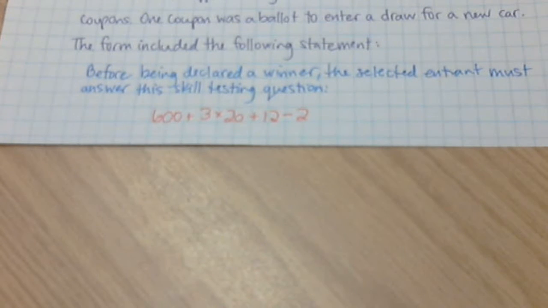Now, your inclination might just be to answer it from left to right. So 600 plus 3 is 603. And then 603 times 20 is 12,060. Plus 12 is 12,072. Minus 2 is 12,070. And you'd be wrong. Sorry, but you would.